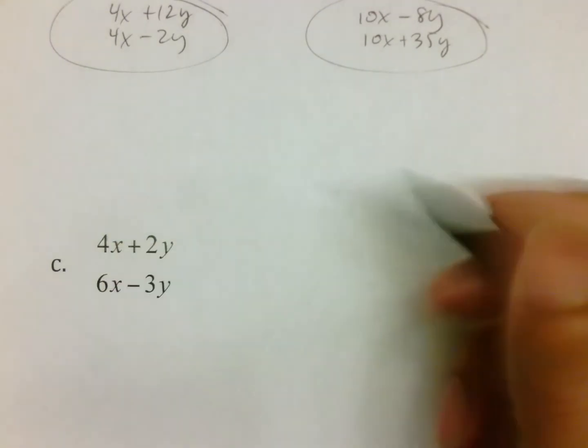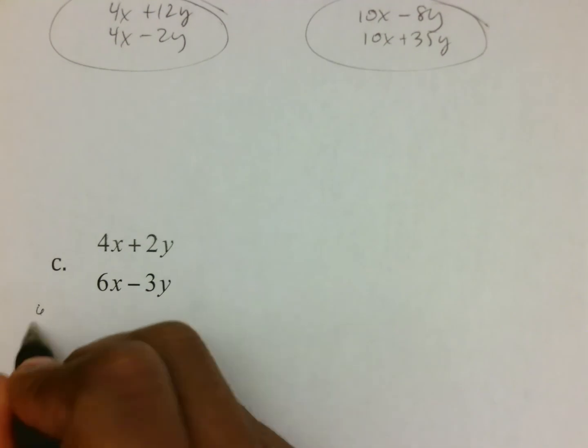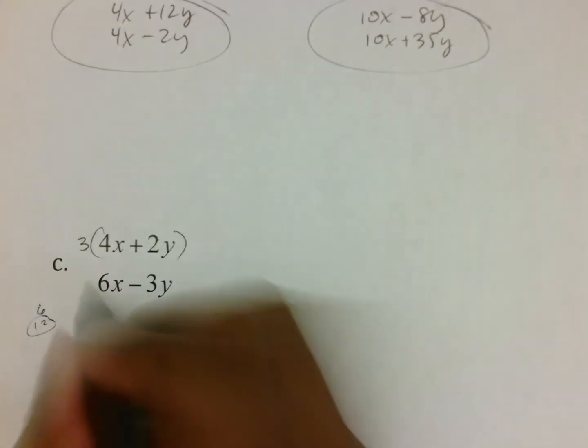The last one, 4 and 6. Again, thinking about it, 4 doesn't go into 6. 4 does go into 12, so what we're going to do is multiply the top by 3.